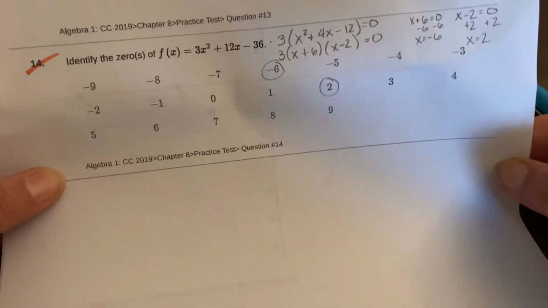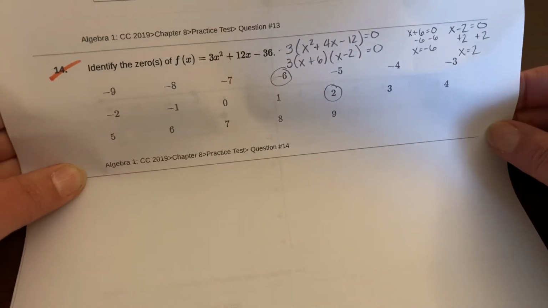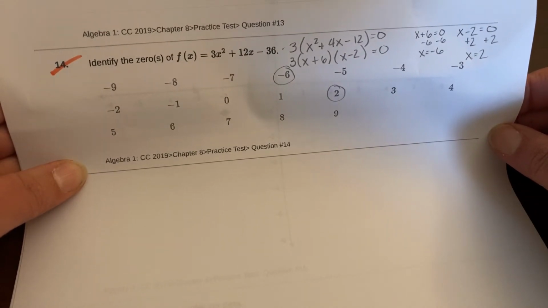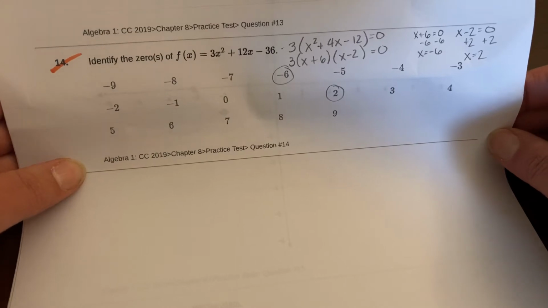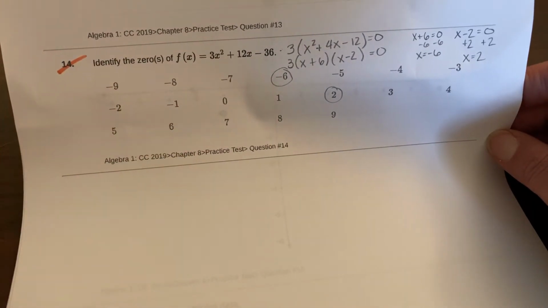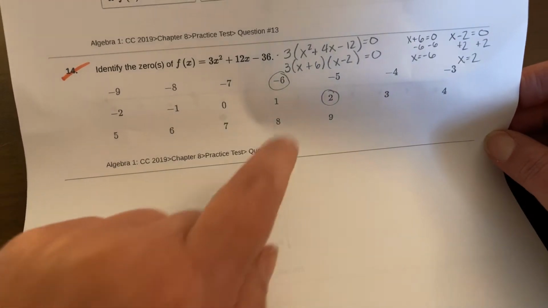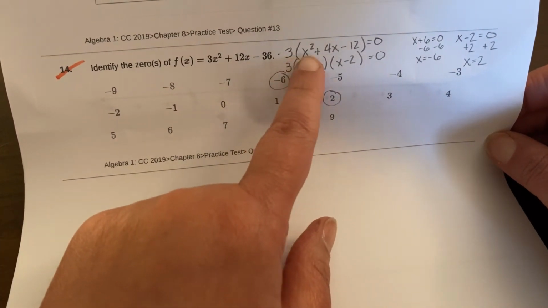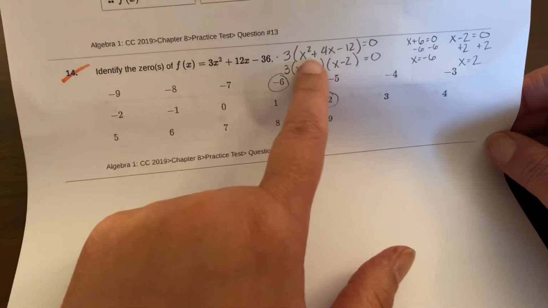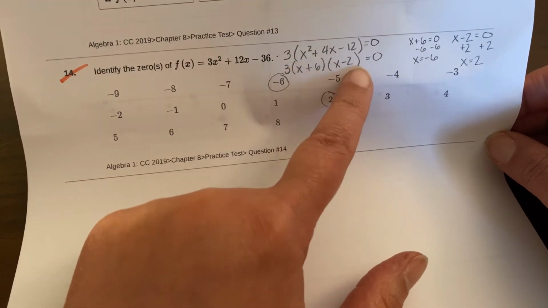There was also a question on question 14. It says identify the zeros of f of x equals 3x squared plus 12x minus 36. The first thing you need to do is factor this and set it equal to 0. I factored out a 3, and I got x squared plus 4x minus 12 equals 0. Then I broke that trinomial down even further.